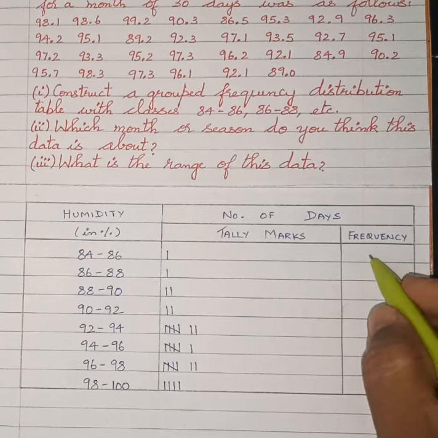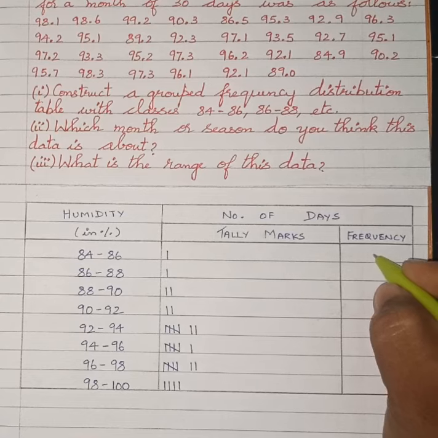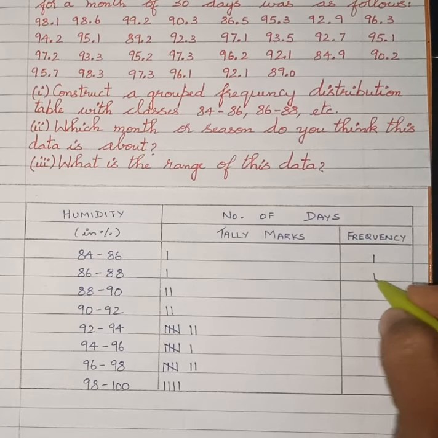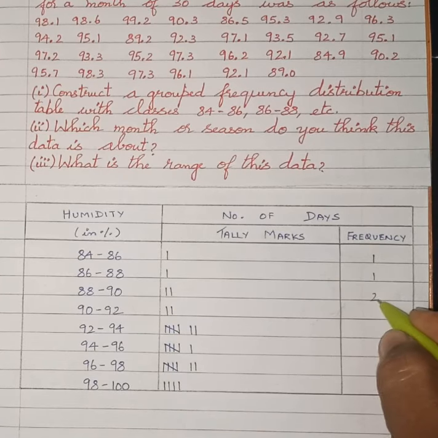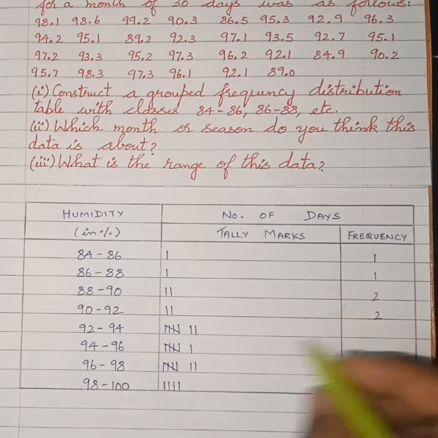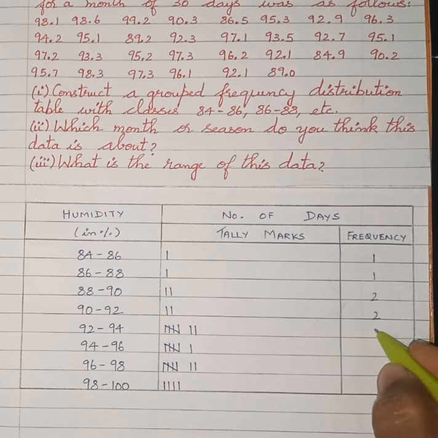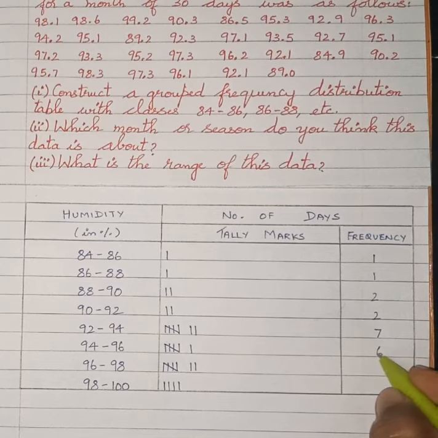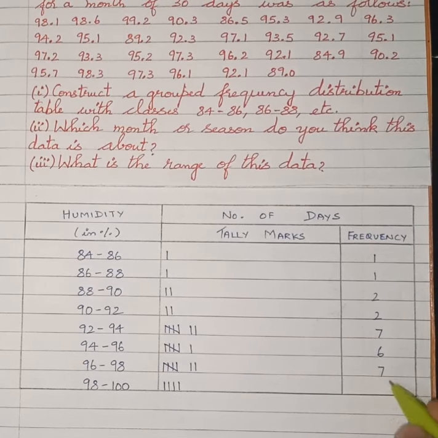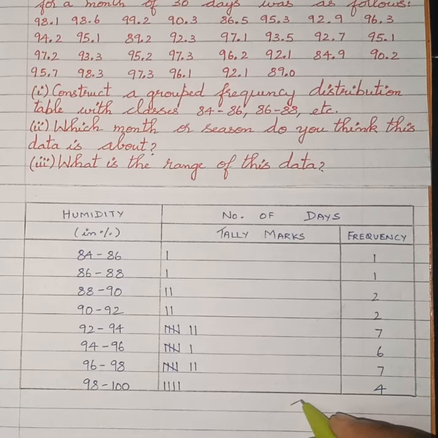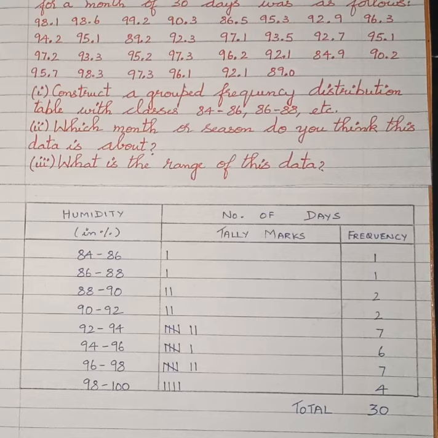We are going to write the number of days by looking at these tally marks. Only one day, again only one day. Now you can see it is 2 days, 2 here again. This is 5 plus 2, that is 7. 5 plus 1, that is 6. 5 plus 2, that is 7. Then 4. Now the total number of days is 30 because the data was collected for 1 month, 30 days. When you add all these values, you will get 30. So we have completed the grouped frequency distribution.